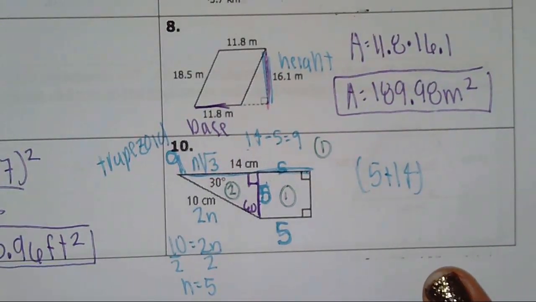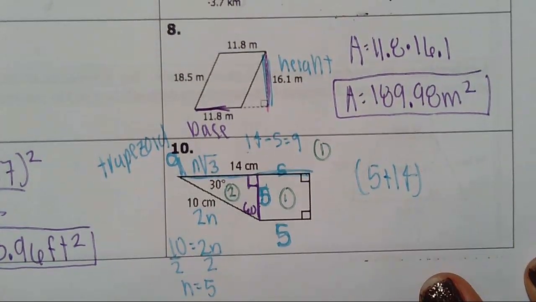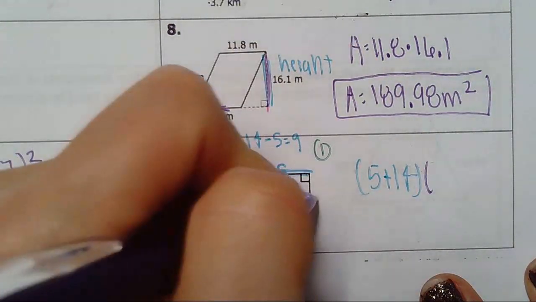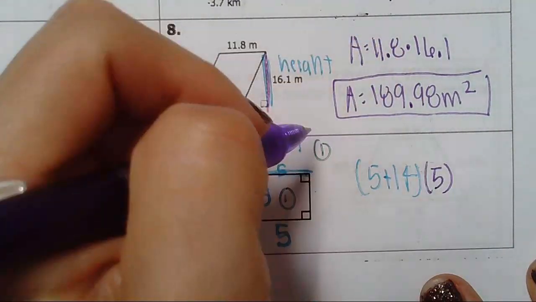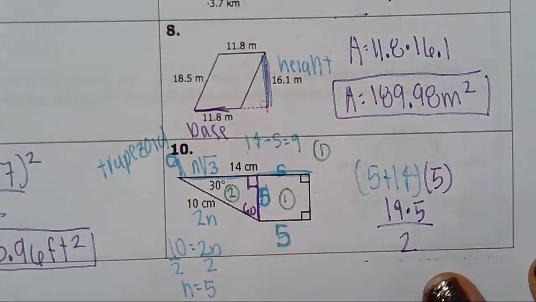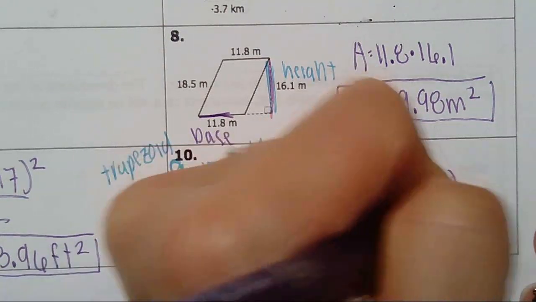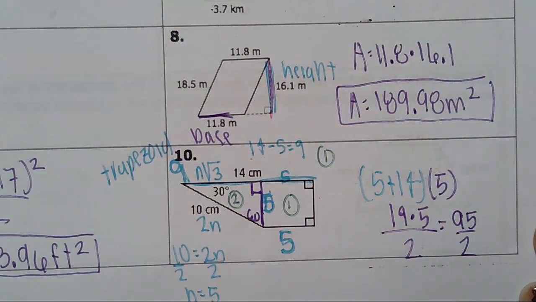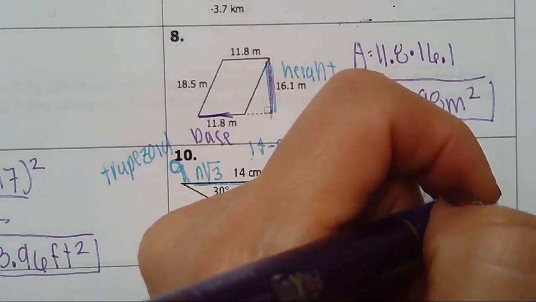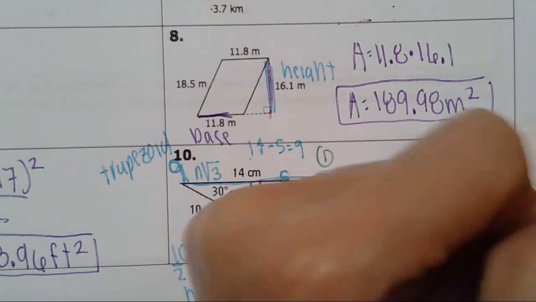And then this color is not showing up very well. Maybe it was better when I didn't have the light on. 5 plus 14. And then you multiply it by your height, which is also 5. So 19 times 5. And then we're going to divide it by 2. Hold on one second while I multiply 19 by 5. I want to say that it is 95 divided by 2, and we get 47.5 centimeters squared.